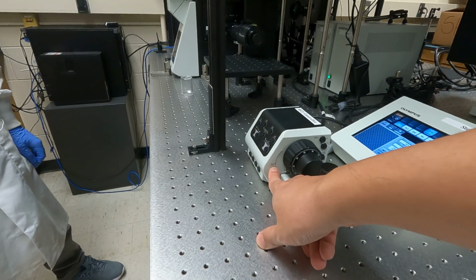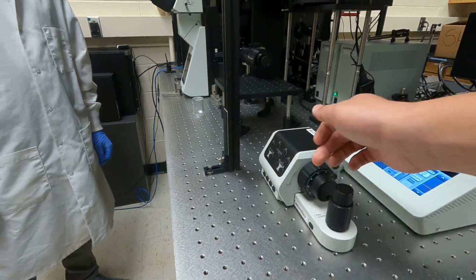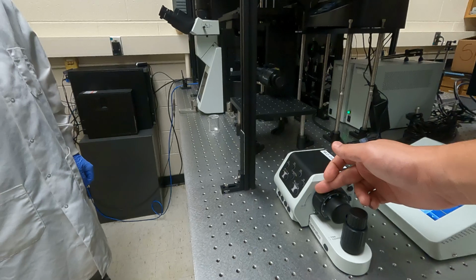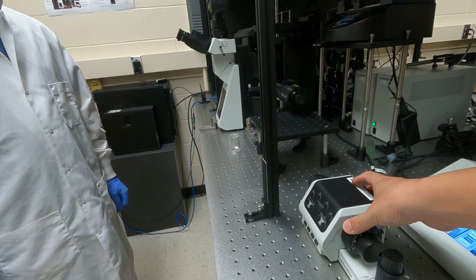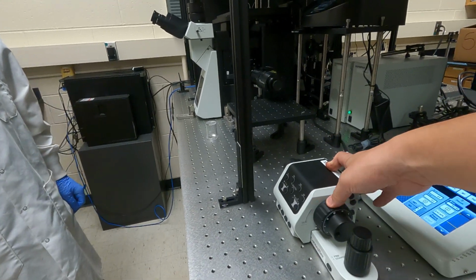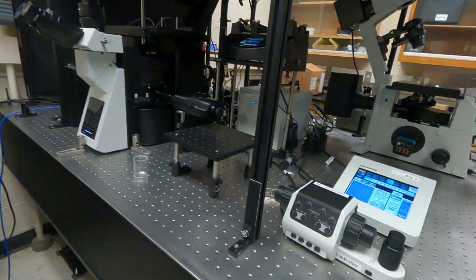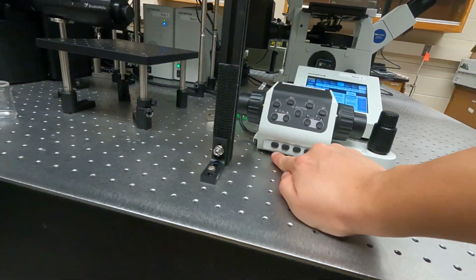The direction is indicated on the side of this controller. So if you rotate it in this direction, the objective moves up. If you rotate it in the clockwise direction, it will go down. There are a bunch of these buttons at the bottom as well.